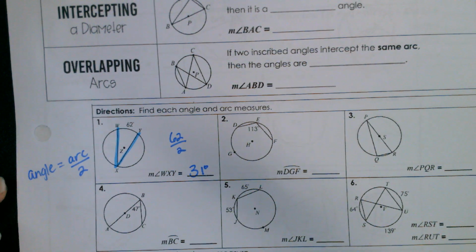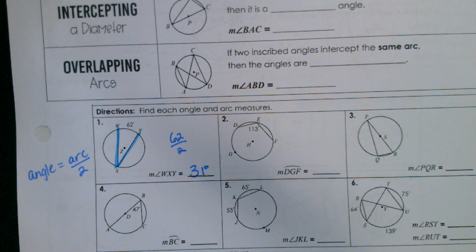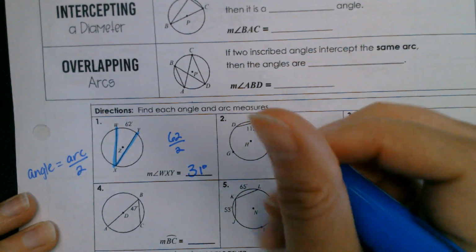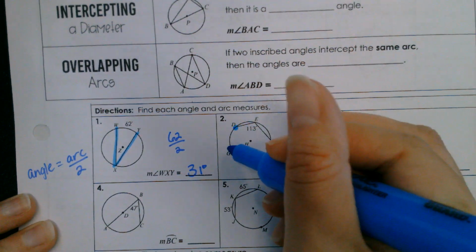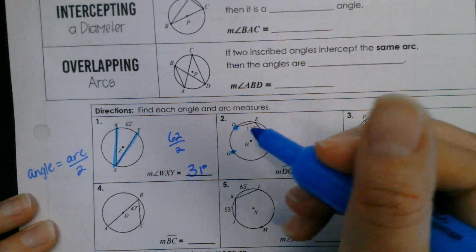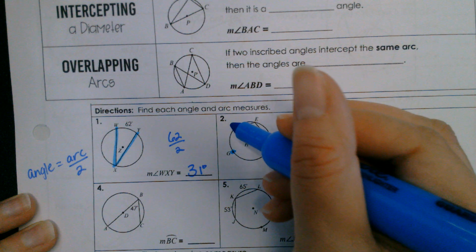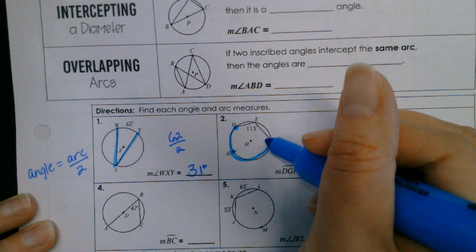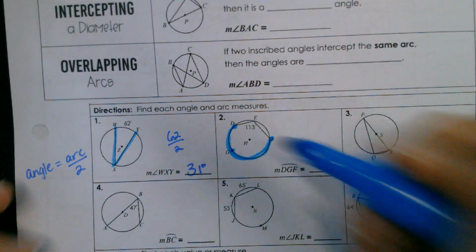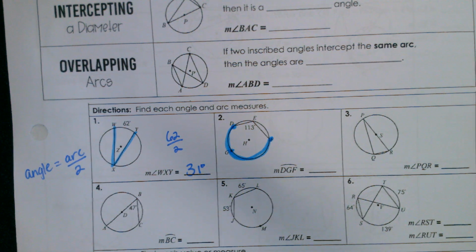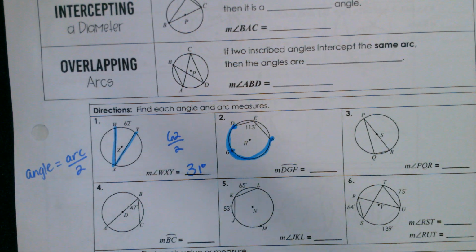Number 2, like we did before, we're going to trace it. So DGF is the arc. That's the arc that intercepts 113.